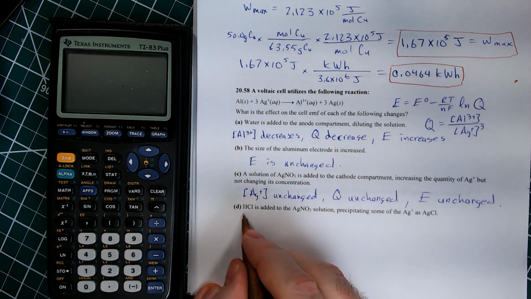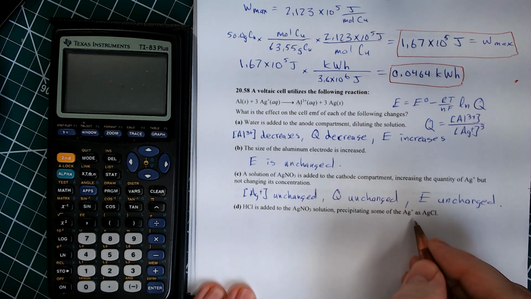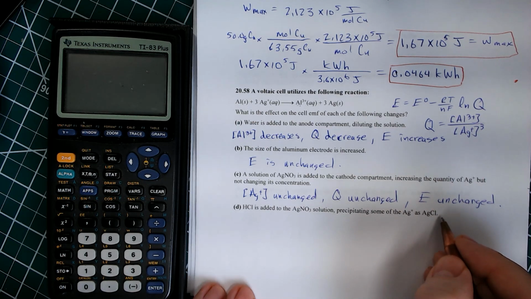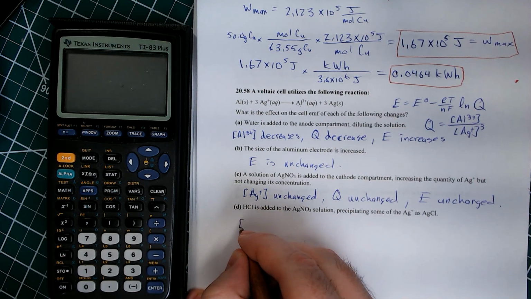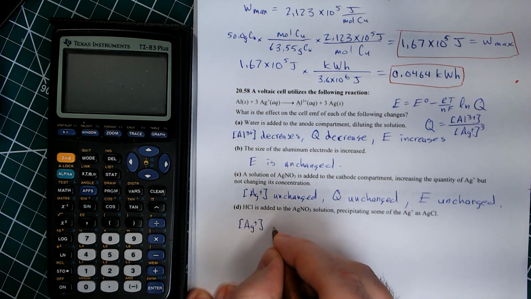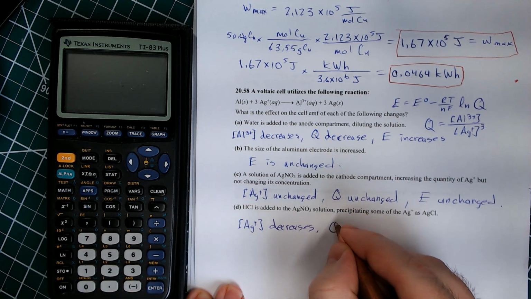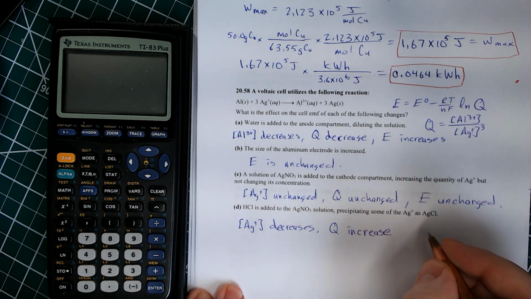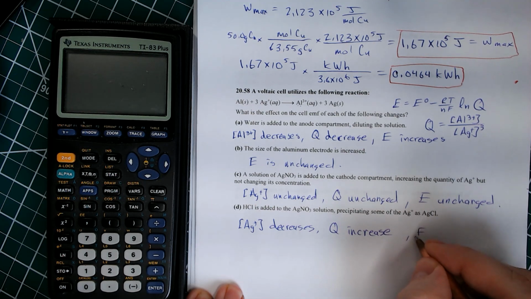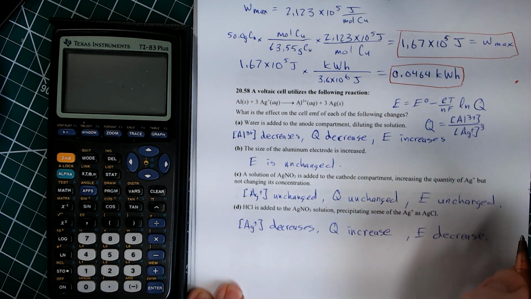Next, hydrogen chloride, so HCl, is added to the silver nitrate solution, precipitating some of the silver ion as silver chloride. So that means our concentration of silver ion is going to decrease. Q will increase, and if Q increases, that means E will decrease.